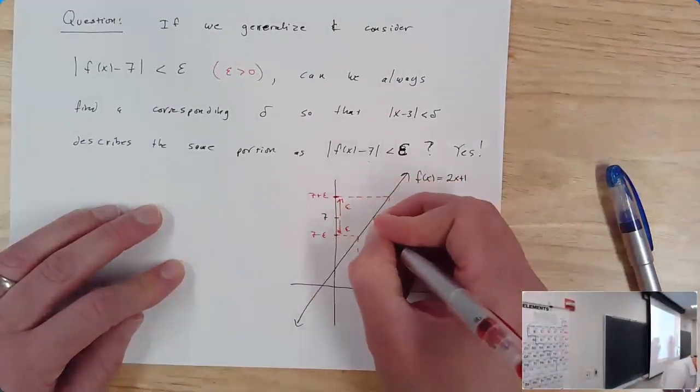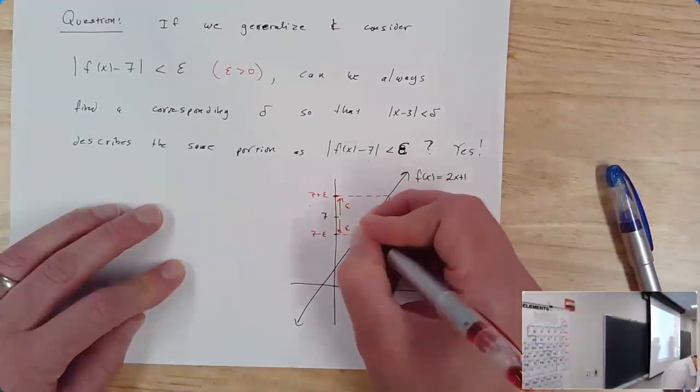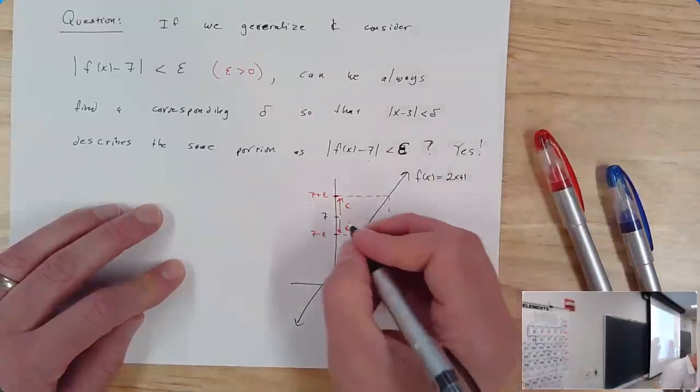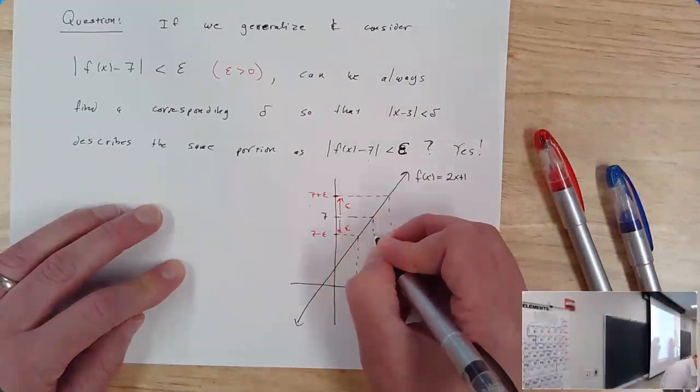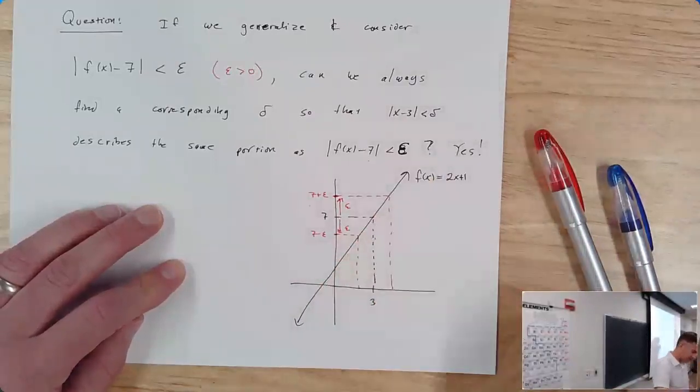And we're going to find that we can get, welcome, come on in. Talking about some precise definition of the limit stuff.